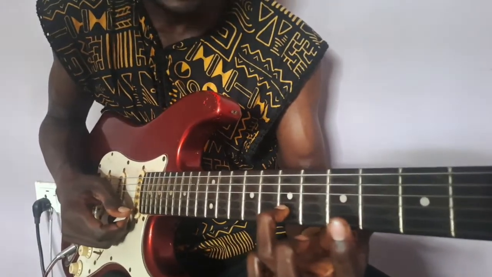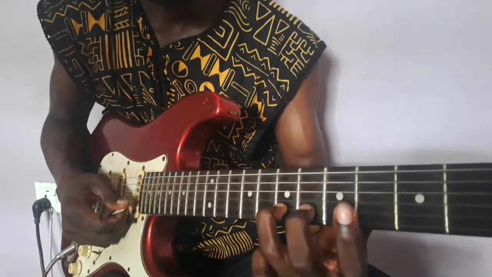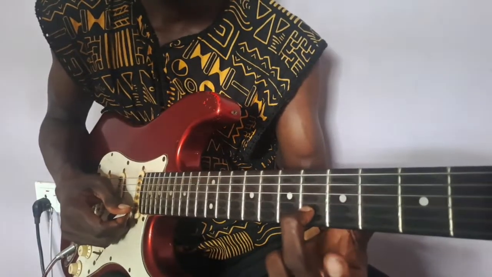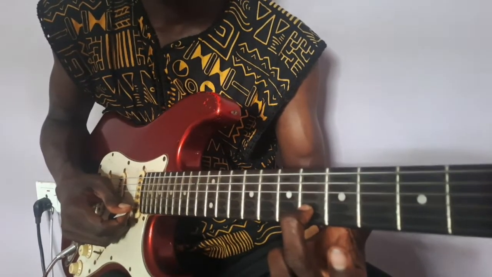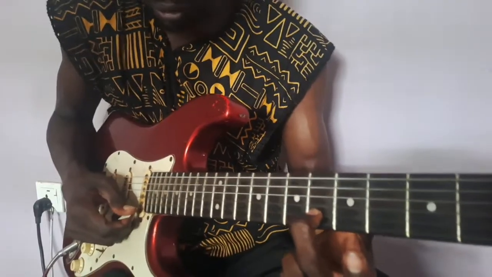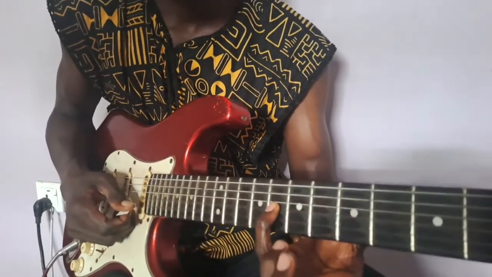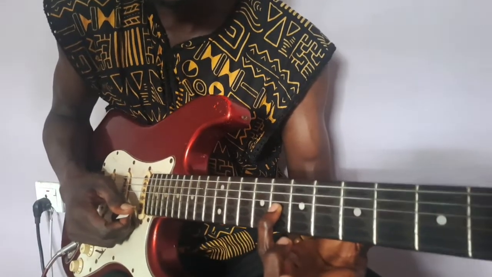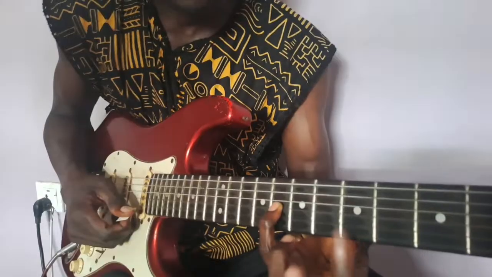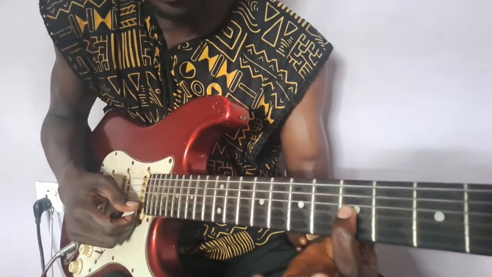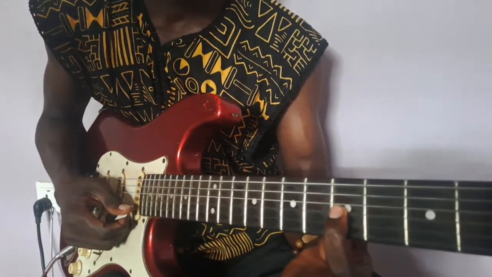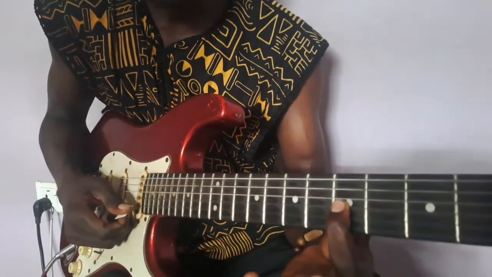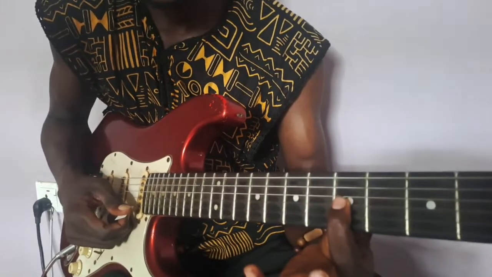Fi, the same second string, 7th position, that is sharp 4th. Second string, 6th position, that is fa, 4th note. Mo, 3rd string, 8th position, that is E flat, flatted 3rd. Do, C, 3rd string, 5th position, that is first note.